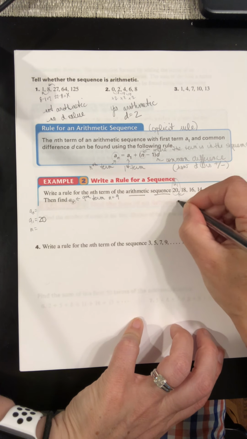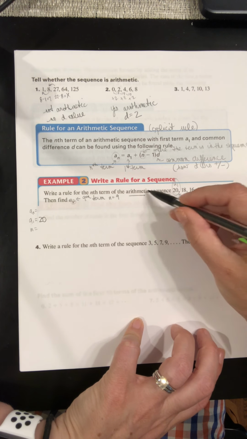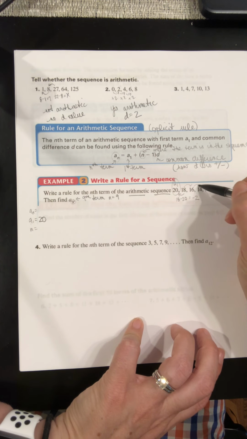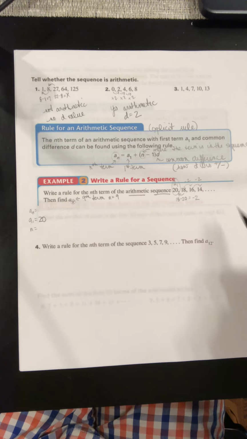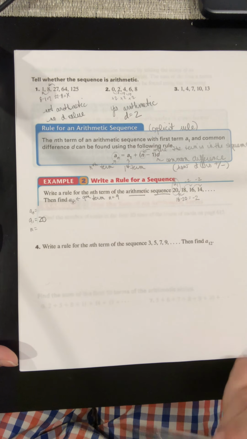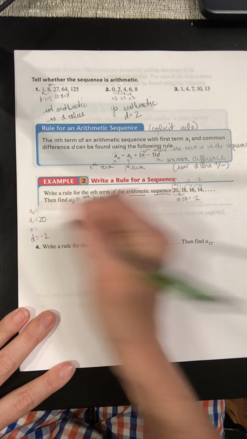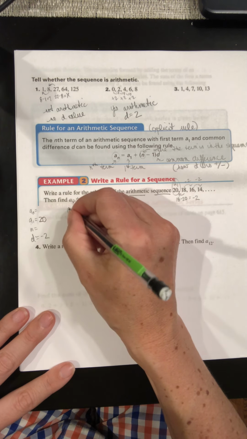Well, if I work backwards, it's actually 18 minus 20 equals -2, and I don't have to check the rest because I know it's arithmetic. So the pattern is we're decreasing by 2 each time. There is a common difference, it's just now we're adding -2, okay? So D is -2. Then I plug it right into my formula, okay?